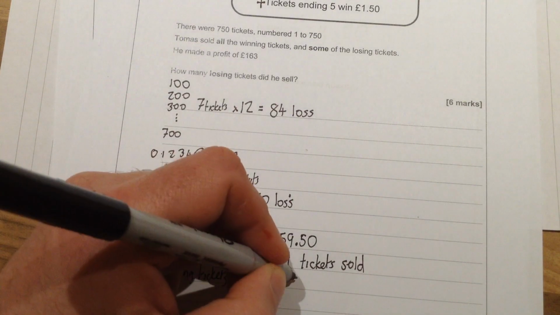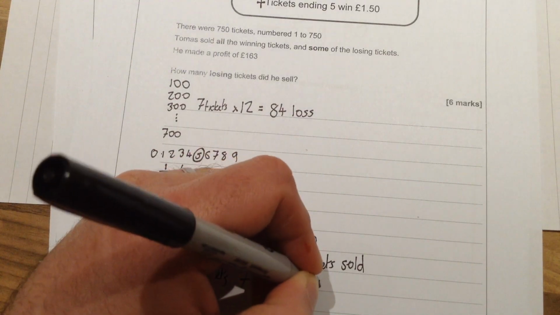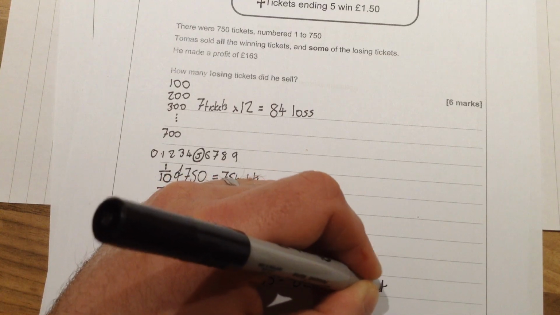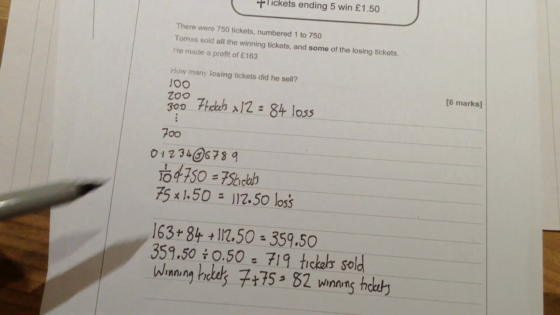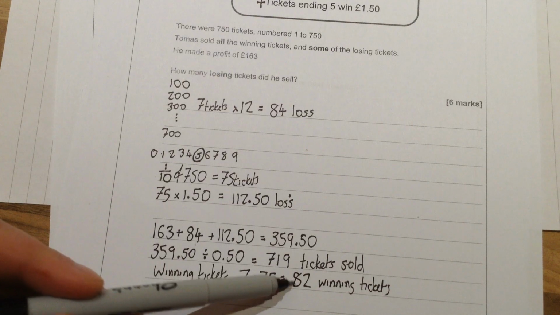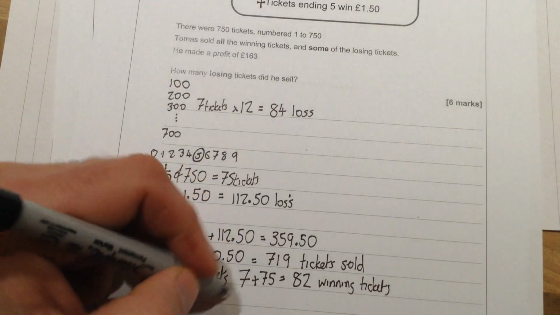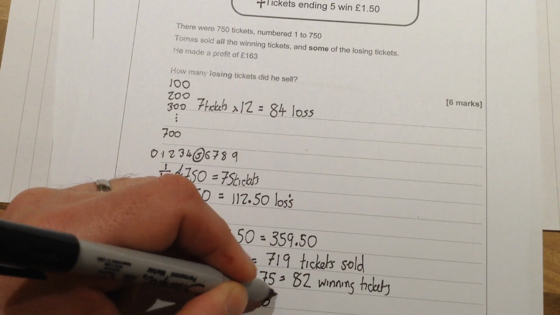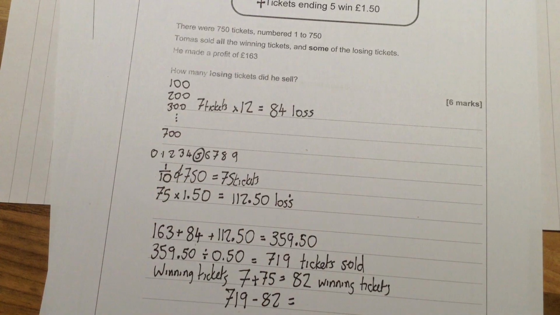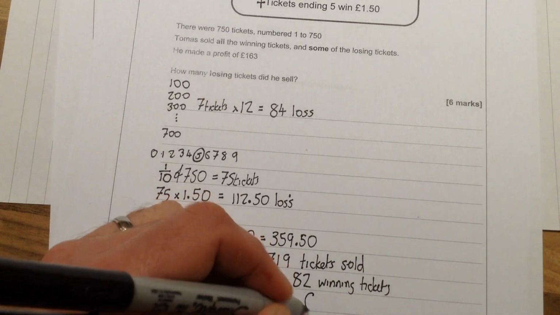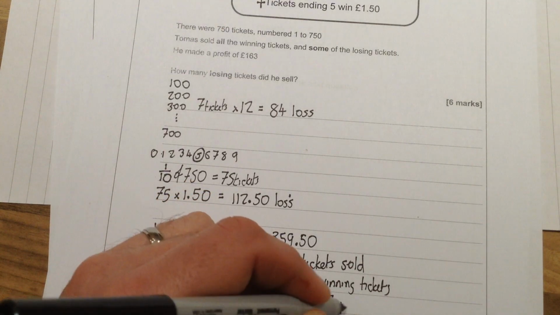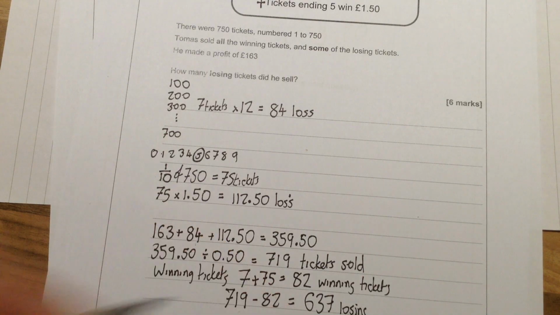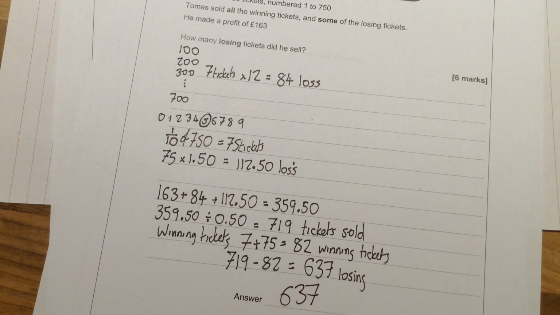So altogether, that's a total of 82 winning tickets. So to find the number of losing tickets, it's simply going to be the difference between these two. So he sold 719 altogether, 82 of them won. So 719, take away 82, 637, and that is the number of losing tickets. So we put 637 as our final answer.